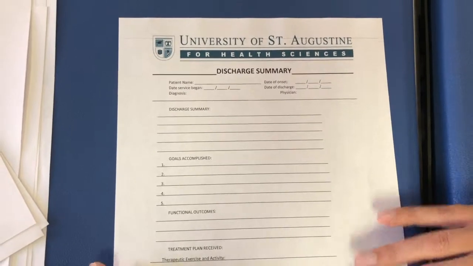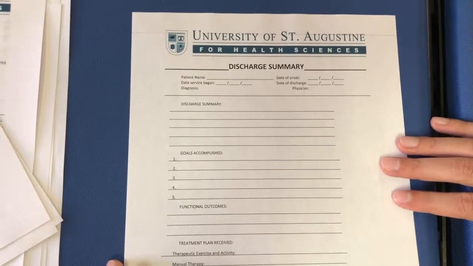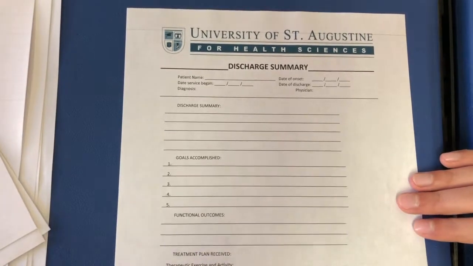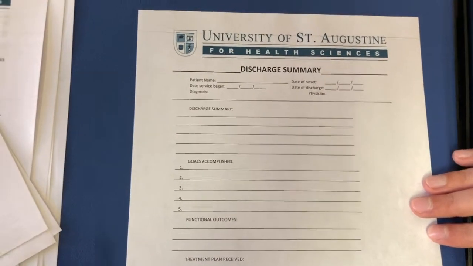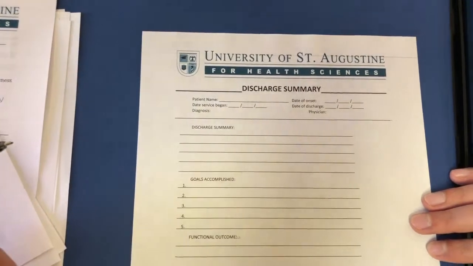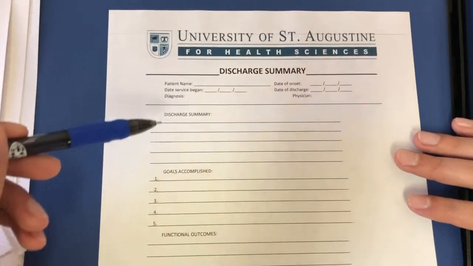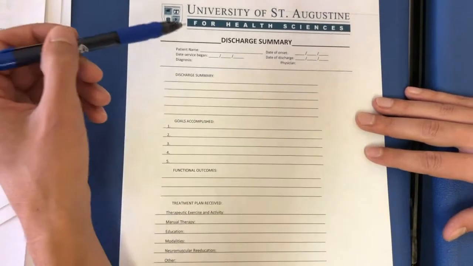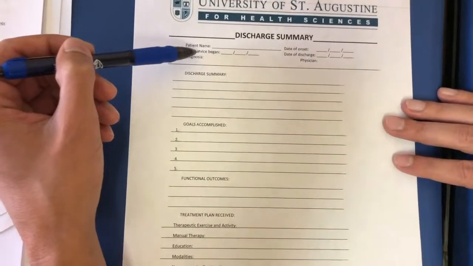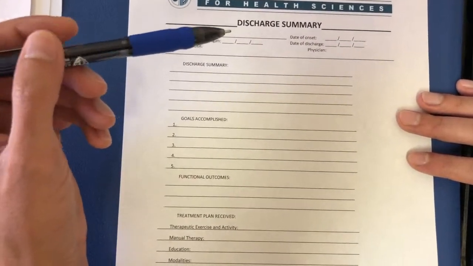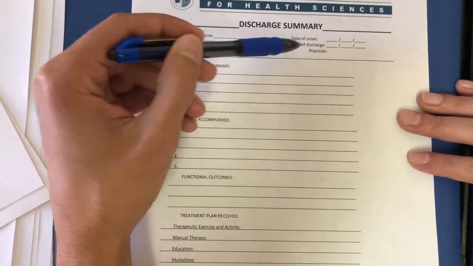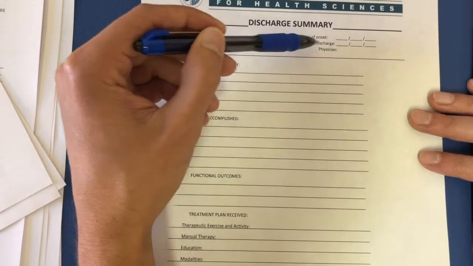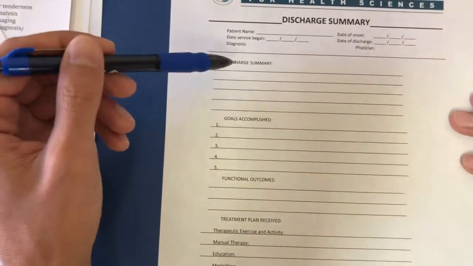Pieces of information that need to be documented on the patient's last day are your daily note. So you're still filling out a daily note for that day. And then you're also filling out this discharge summary. Your discharge summary is really now a summary of what happened in that plan of care, including the patient's name, when they began the service with you, and the date of discharge, which should be the date of whichever day you're discharging.